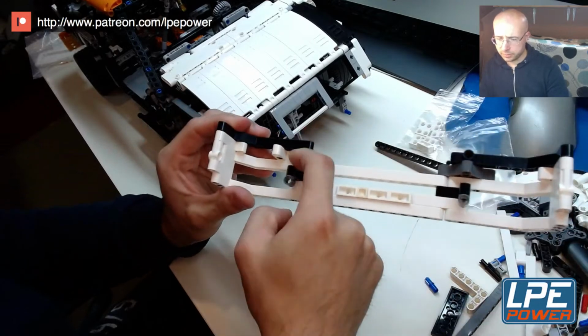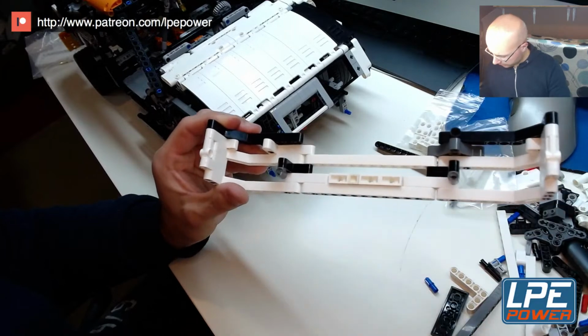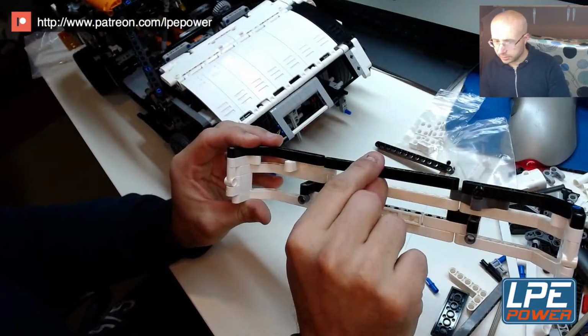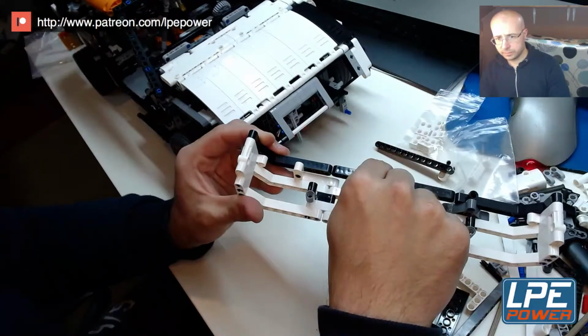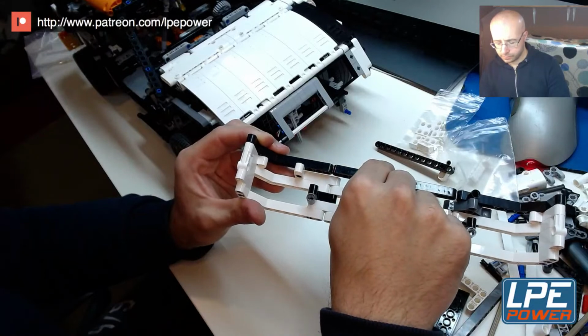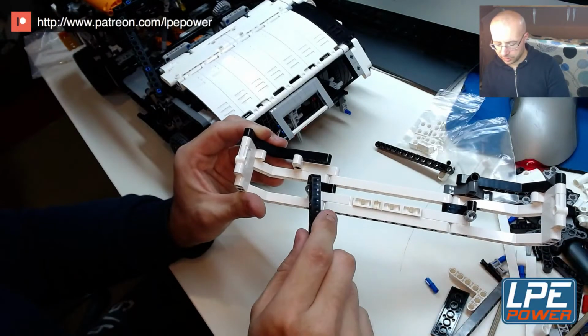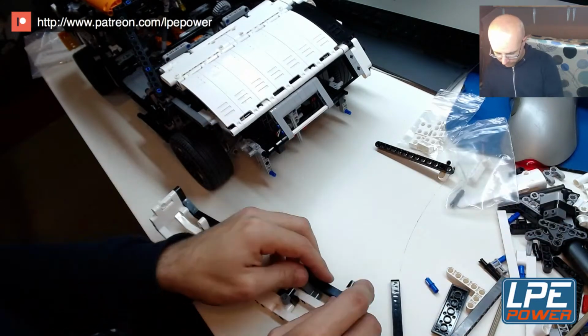And now we have the room here in the middle to make the attachment for this guy here. No, now it's no problem. And we can even engineer an attachment for this. Yeah, that's how it's gonna happen.